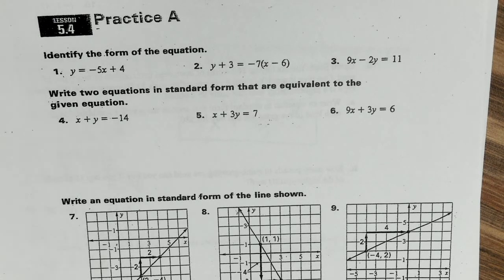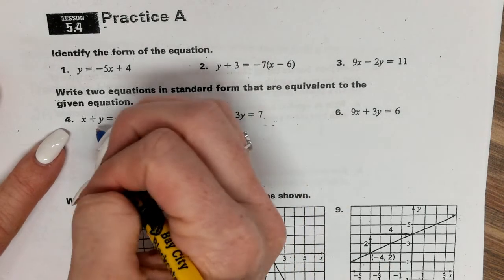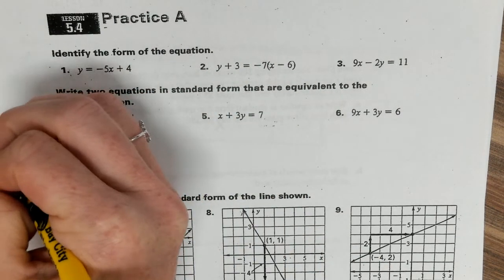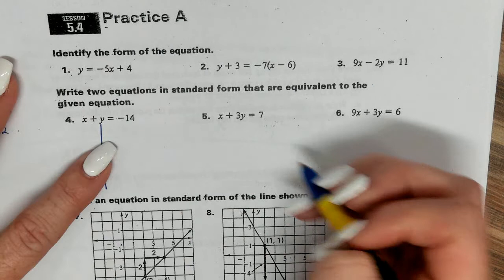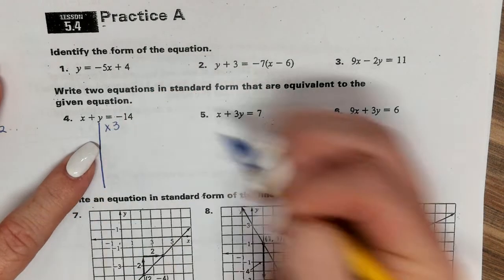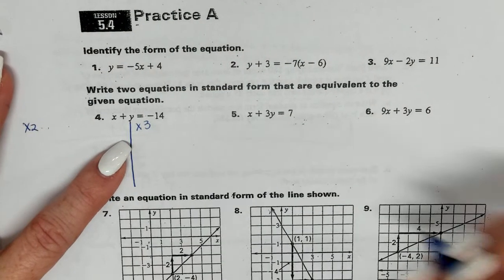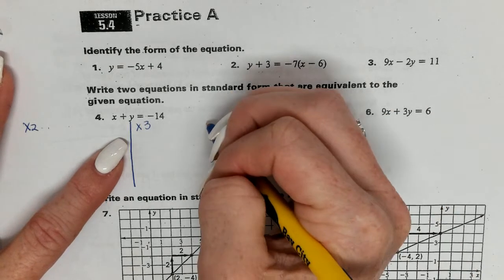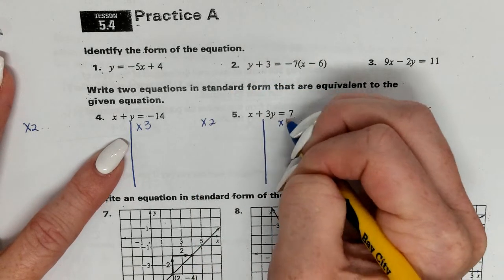All right. Number 4 through 6 says write 2 equations in standard form that are equivalent. To keep all of our answers the same, let's multiply by 2. So for one answer, I want you to multiply by 2. On this one, the second answer, multiply by 3. On this one, multiply by 2, multiply by 3.